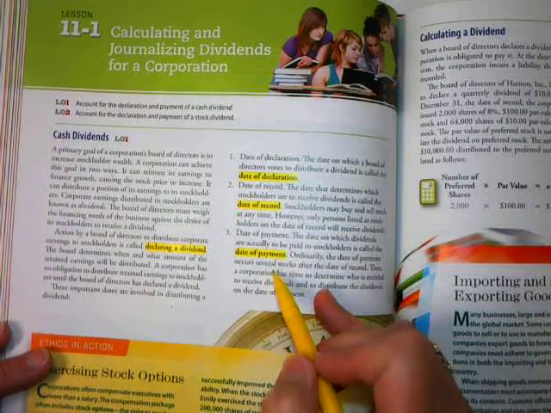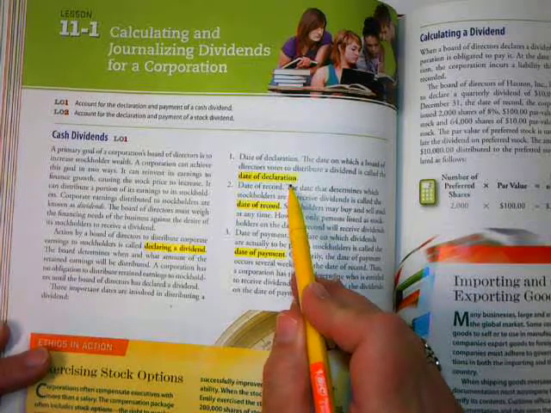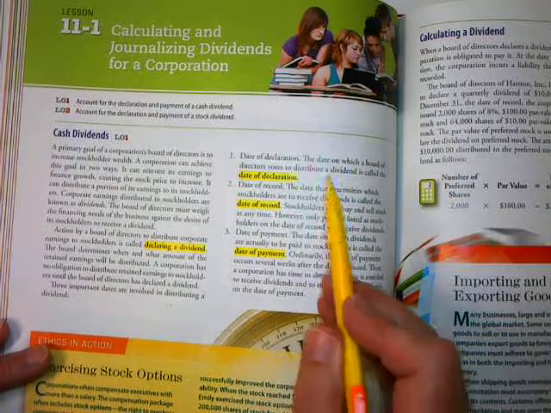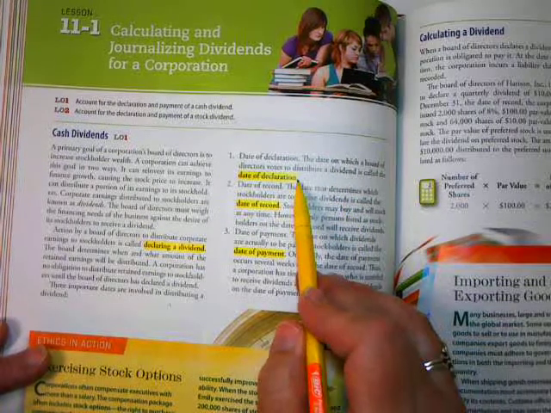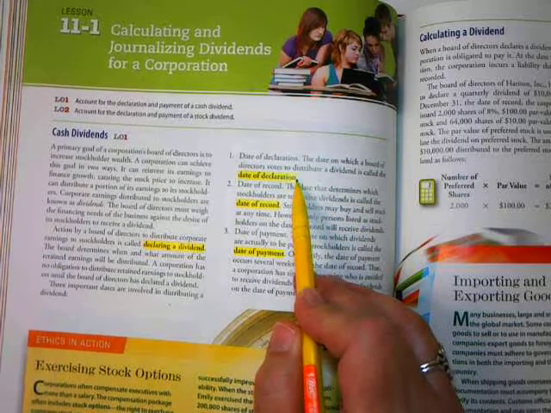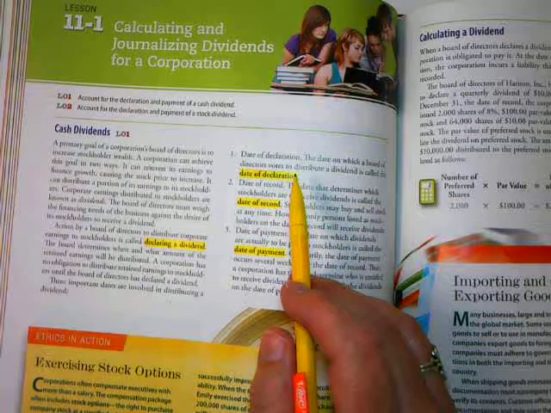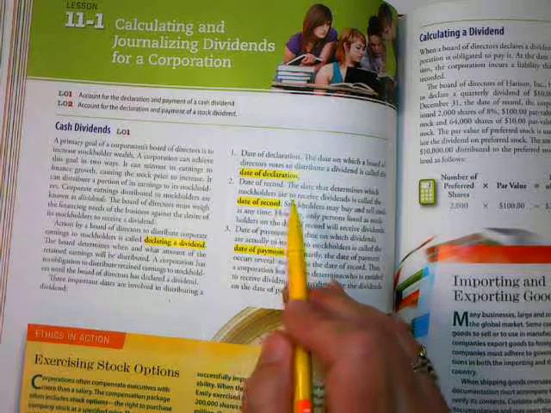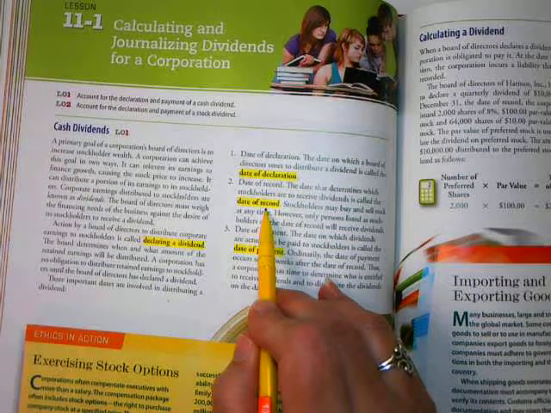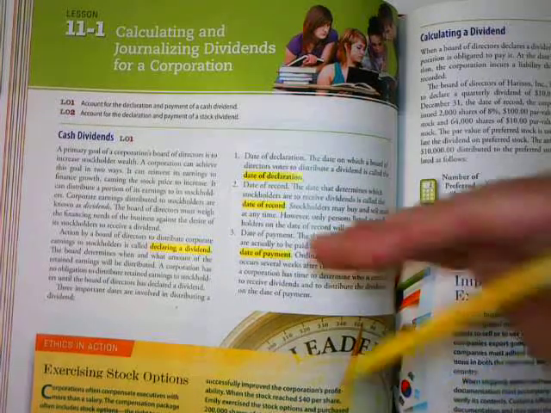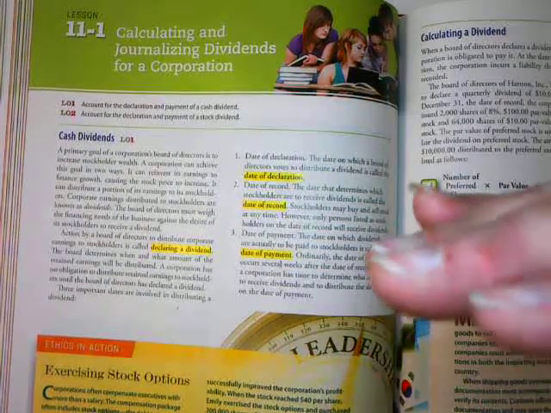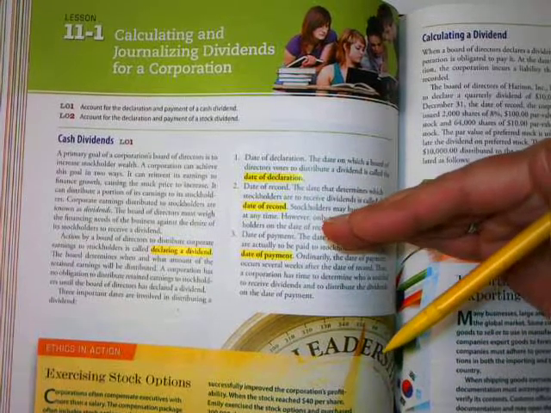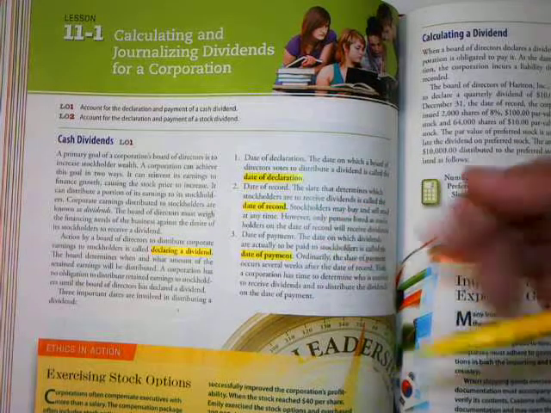We'll have 3 different dates going on. The date of declaration, which is the date that the board declares the dividend. At that point, it becomes a liability for us. Okay, and so we'll record that as dividend payable. And then I'll have a future date, the date of record, which is basically the date on which we're going to use the stock numbers for that day to pay the dividends. So that's the date of record.